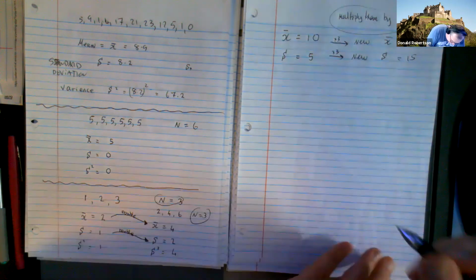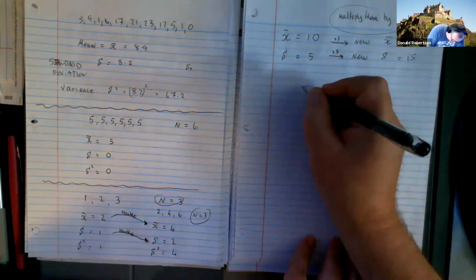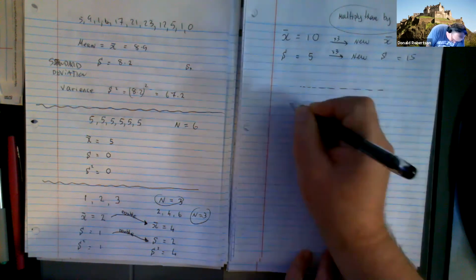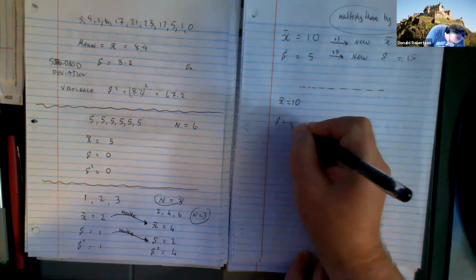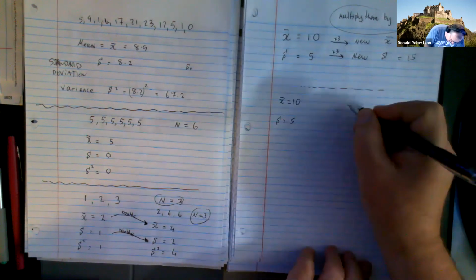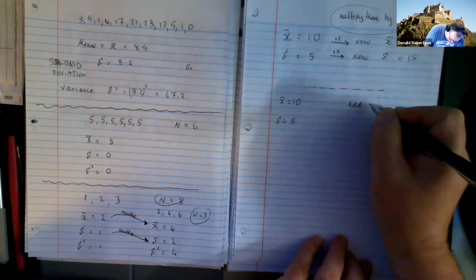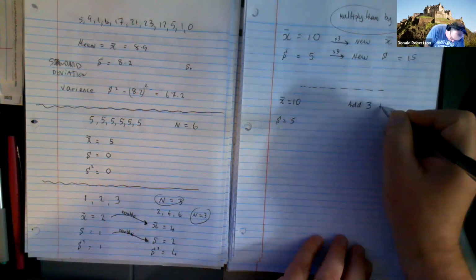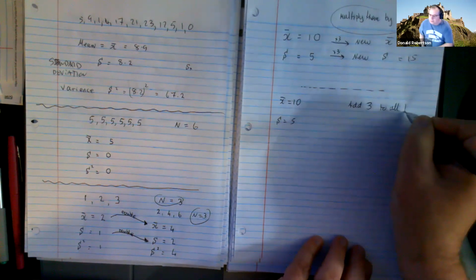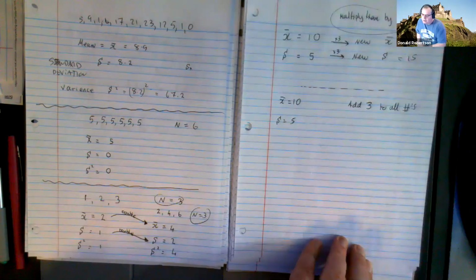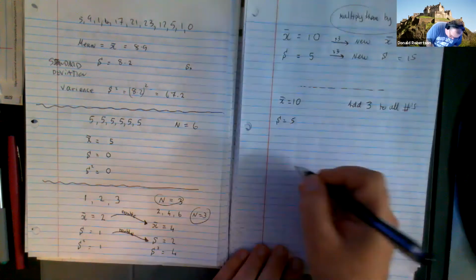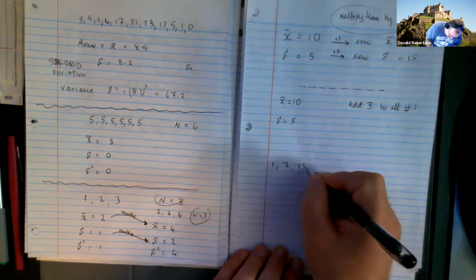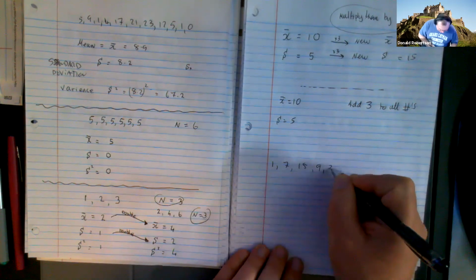Here's a different story. Imagine I have a whole set of data and the mean is 10 and the standard deviation is 5. But all I do is add 3 to all the numbers. Right, so let's pretend your data is like 1 and 7 and 15 and 9 and 3 and 8 and so on, right?